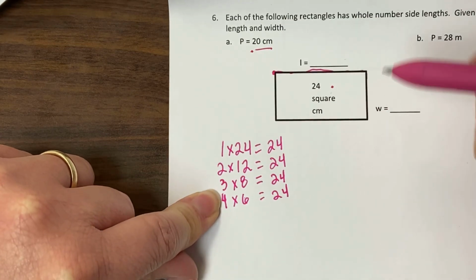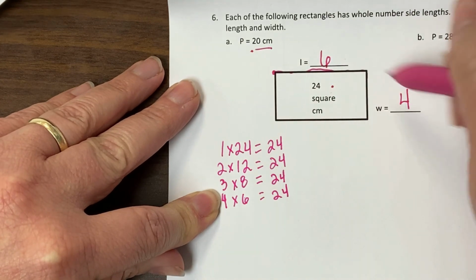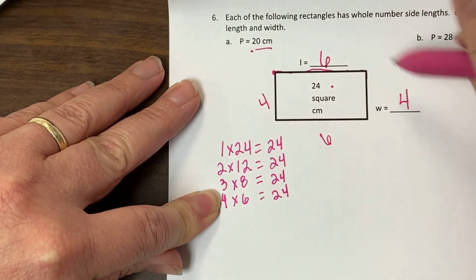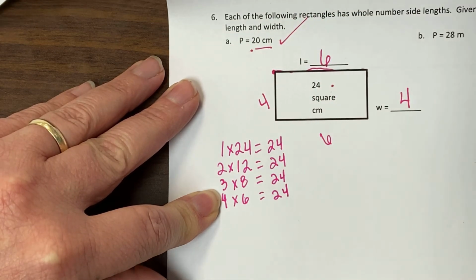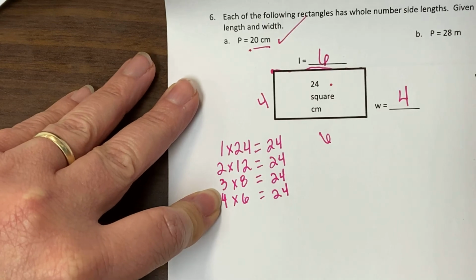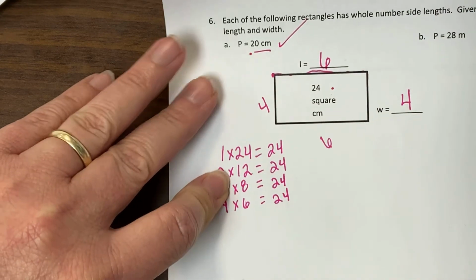So then I've got 6 and 4. So if I put 6 here and 4 here, that means this side's 4 and this side's 6. 6 plus 4 is 10. 10 plus 10 is, oh, looky there. We got it. It worked. So our answer would be length is 6 and width is 4.